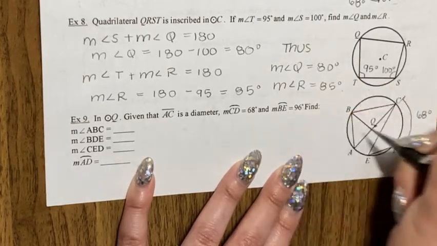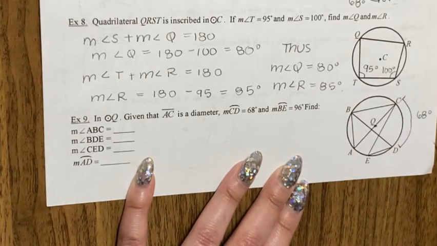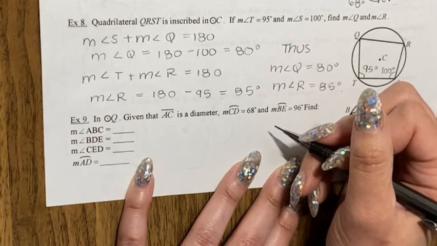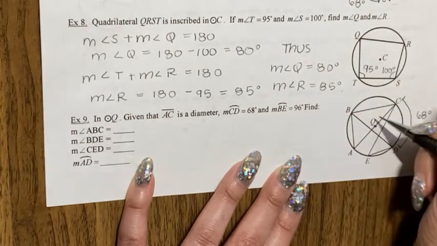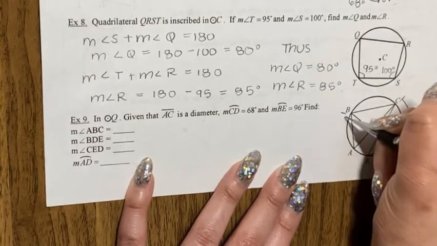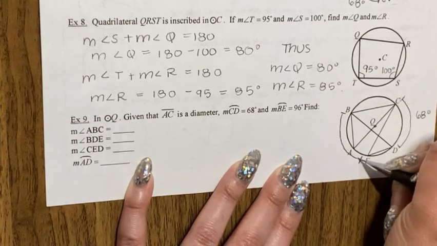Okay, and the measure of angle BE. Okay, what's going to be BE? Oh, you're going to tell me, hey, that one is a little bit funky. Yes, honestly, yes. That one, I would call it BE here. How do I know it's that side of BE?